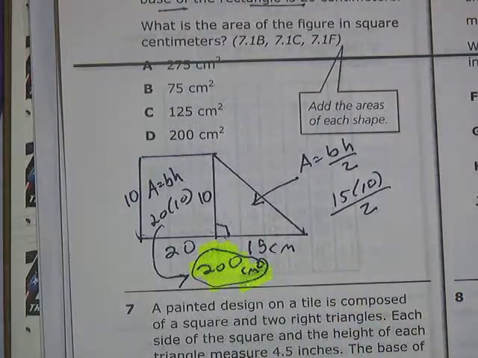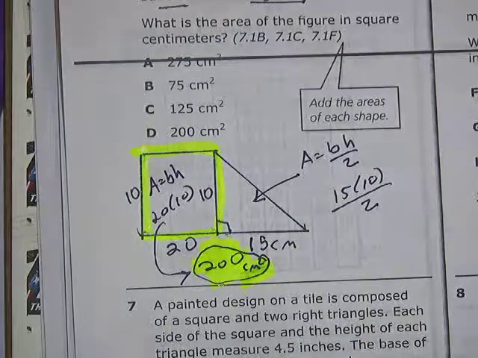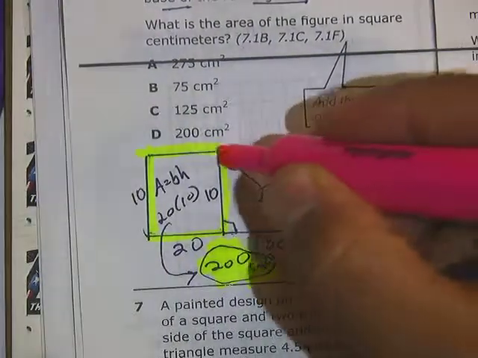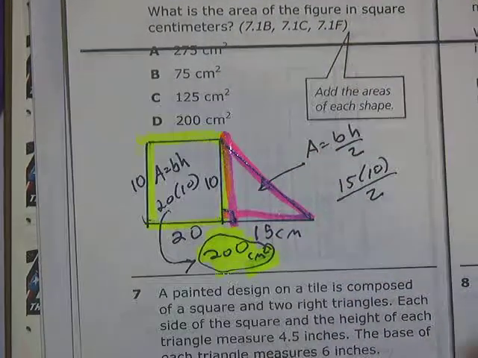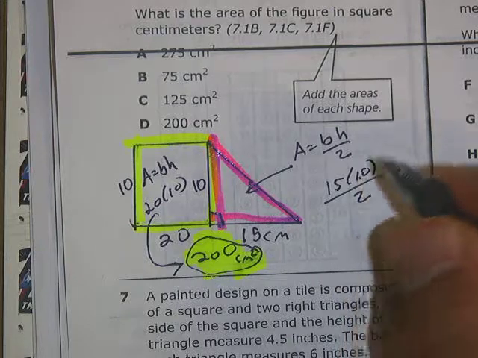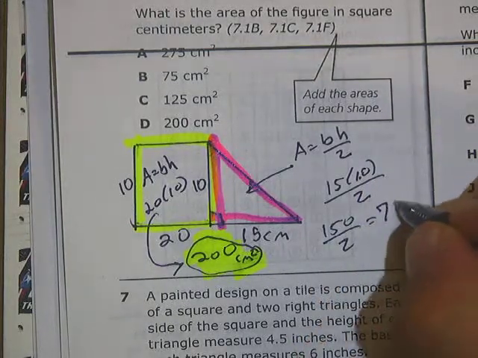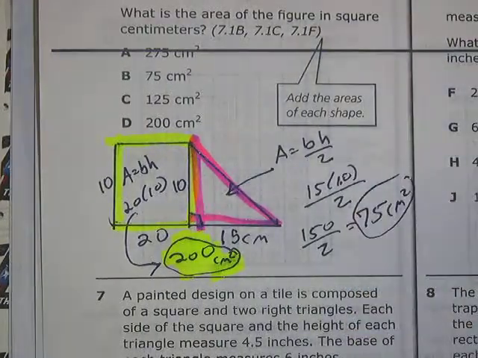I'm going to highlight that area. That's the area of the rectangle, which is this one. Now the area of the triangle, which is this one, is base times height divided by 2. 15 times 10 is 150. 150 divided by 2 is 75.